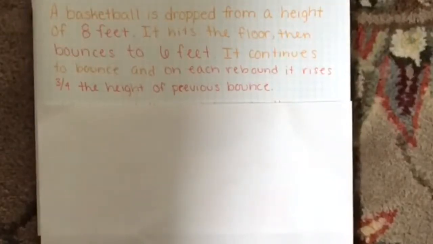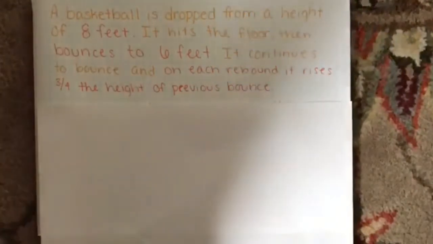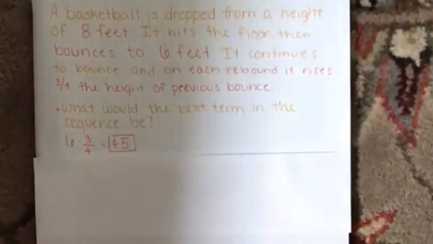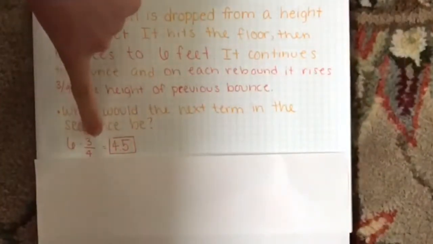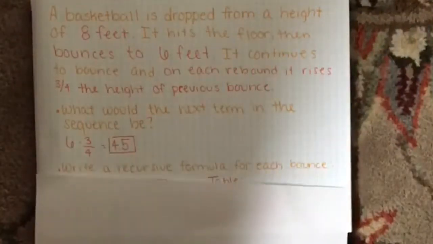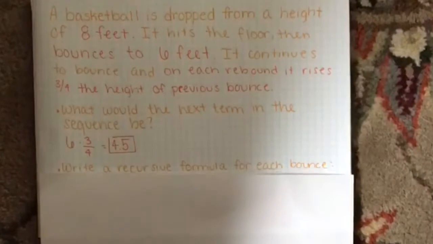A basketball is dropped from a height of 8 feet. It hits the floor, then bounces to 6 feet. It continues to bounce, and on each rebound, it rises 3/4 the height of the previous bounce. What would the next term in the sequence be? Well, since each rebound goes by a factor of 3/4, you can multiply 6 by 3/4 to get the next rebound height of 4.5.